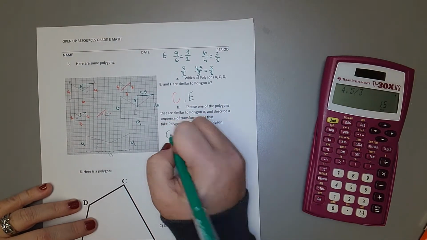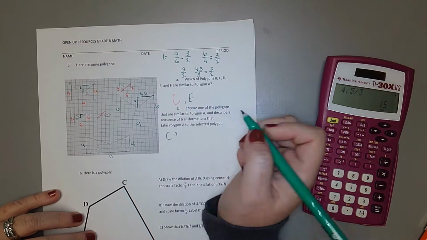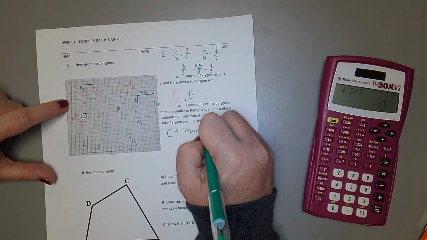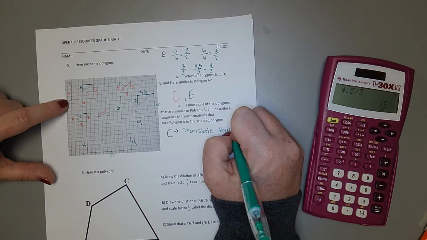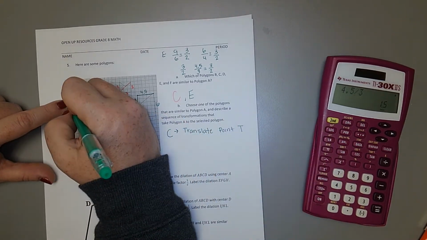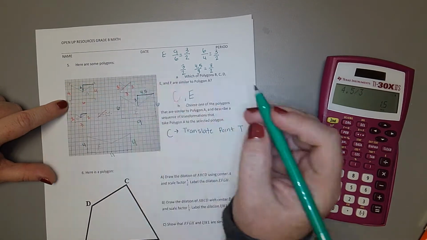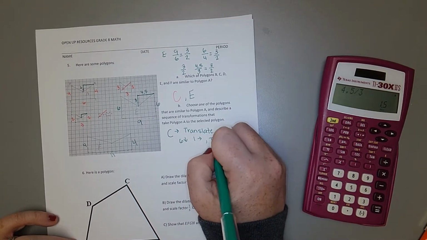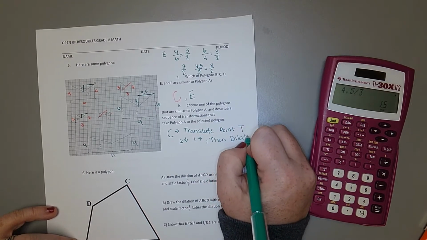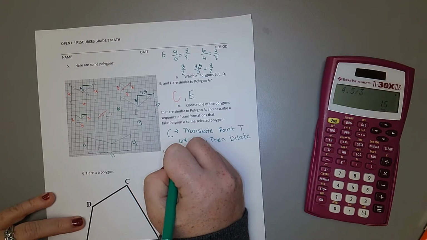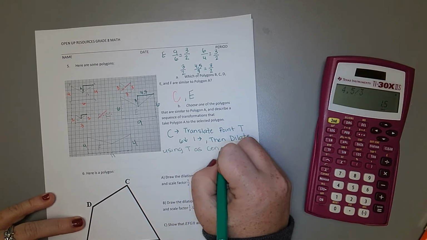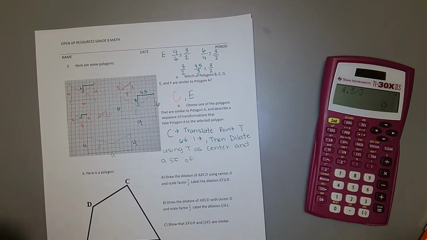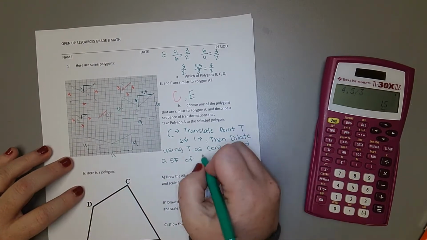So for C, we would translate point T, 1, 2, 3, 4, 5, 6 down, 1 right, then dilate using T as center and a scale factor of, and we said I got half of its size, so 1 over 2.